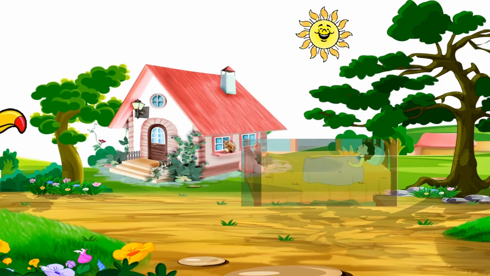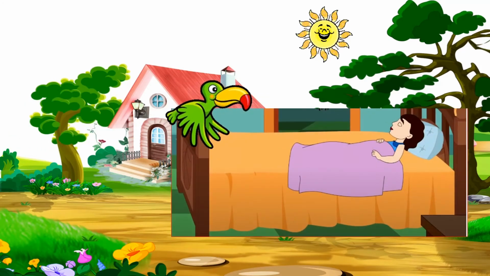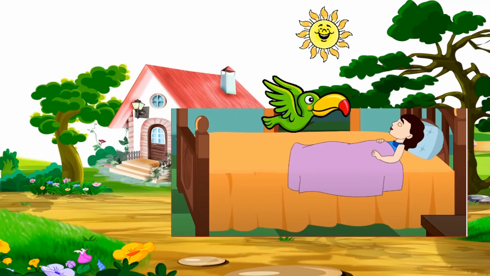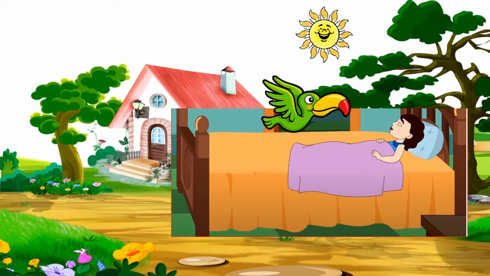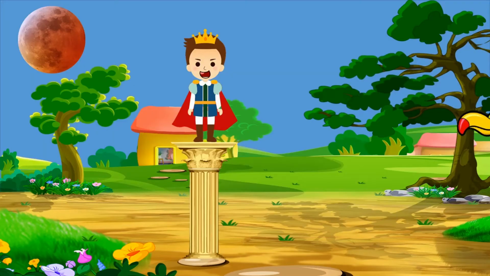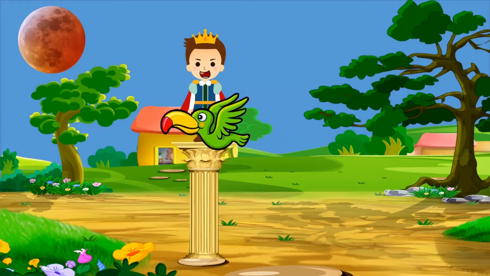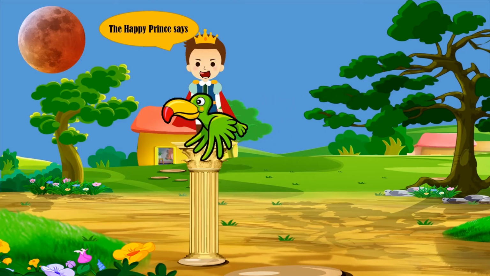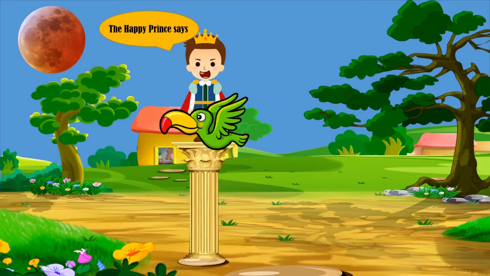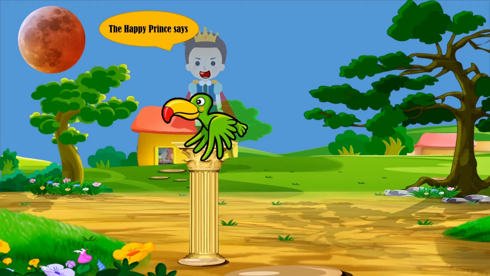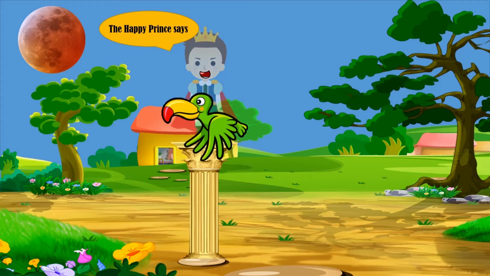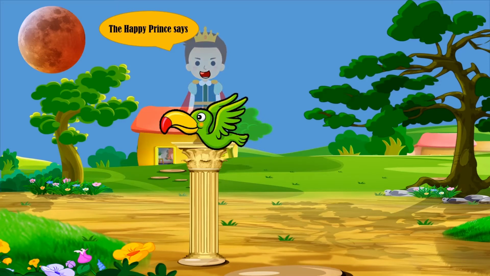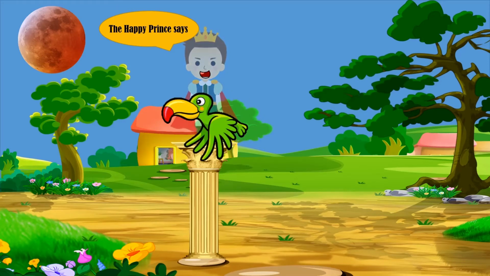The bird flew to the bed, moving the air around the boy's face with its wings. The boy felt better and went to sleep. The bird returned very happily to the prince. The prince said, "Thank you so much, dear little bird. You have done a great deed for me. Thank you so much."